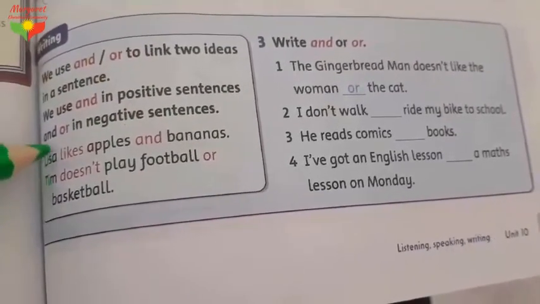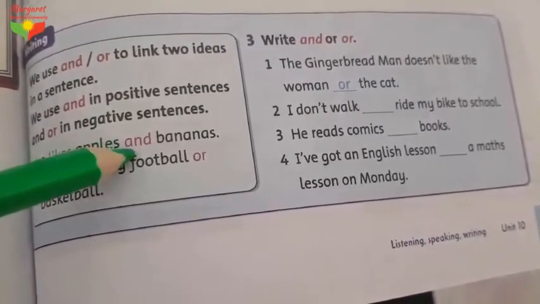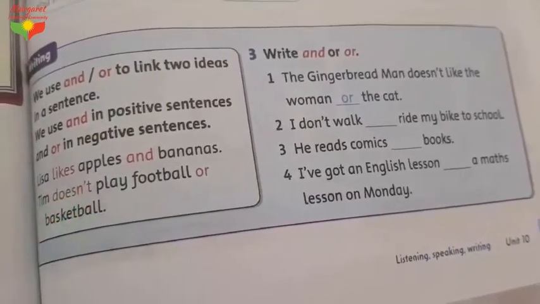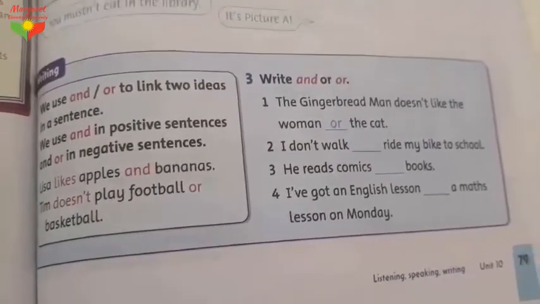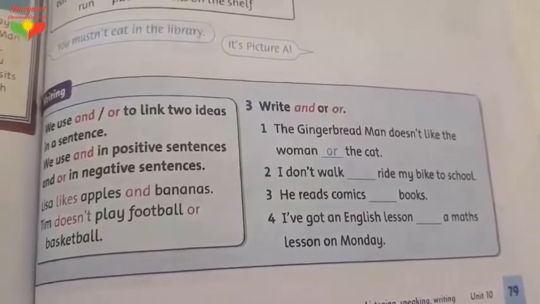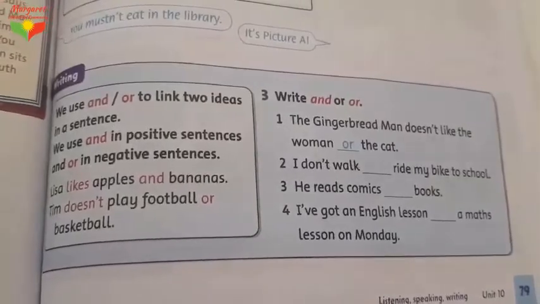We have two examples here. Lisa likes apples and bananas. Tim doesn't play football or basketball. So take a look on the board, okay, stay with me. I am going to explain for you very well because simply it's easy.